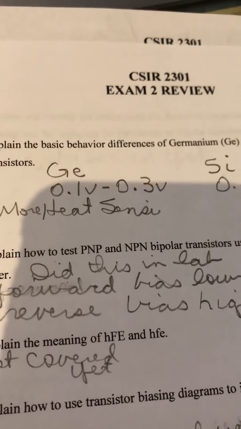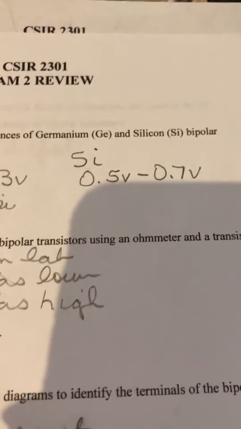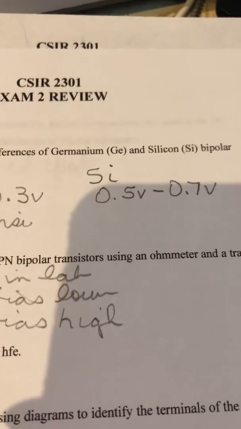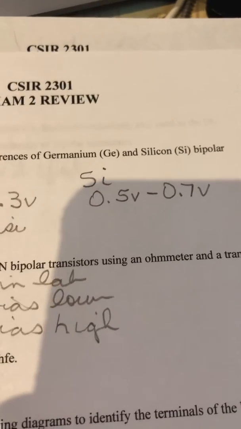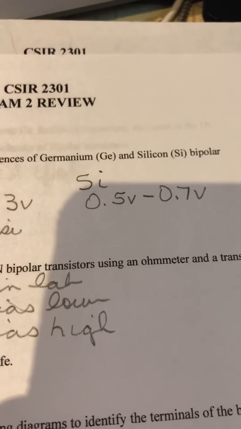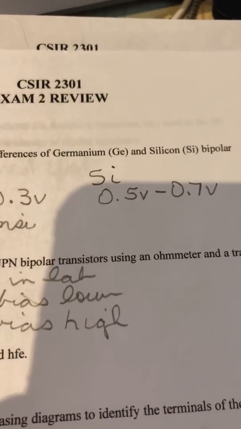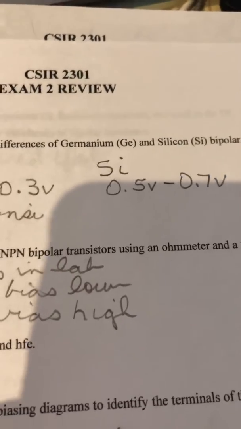Because it is a little weaker, it is more heat sensitive. Silicon is bonded together a little bit stronger, so it takes somewhere between 5/10 to 7/10 of a volt, or half a volt to 7/10 of a volt, for that to actually conduct and operate. And that's the part we're looking for in number 10.